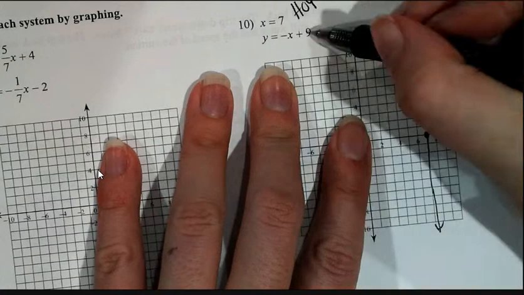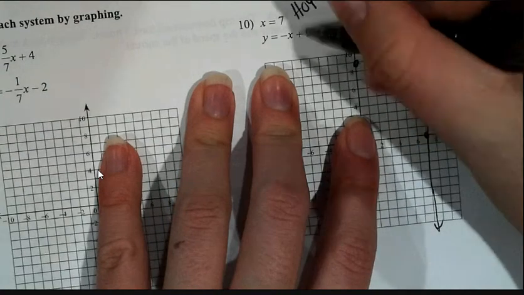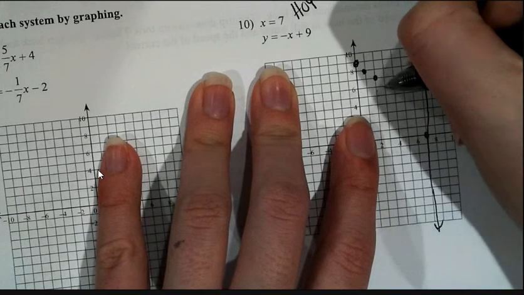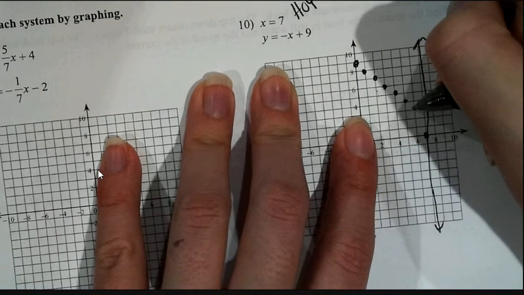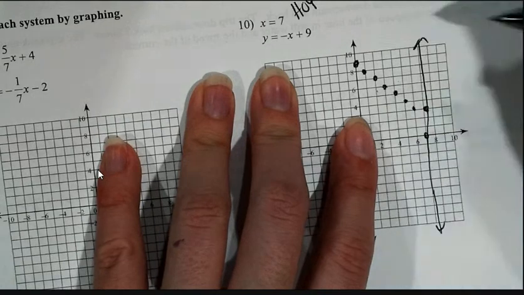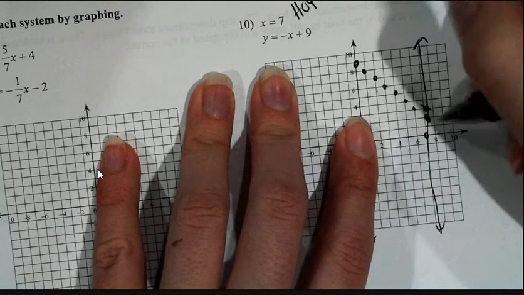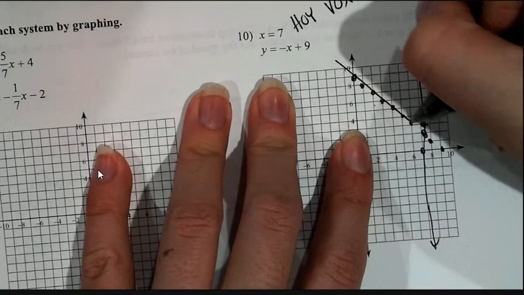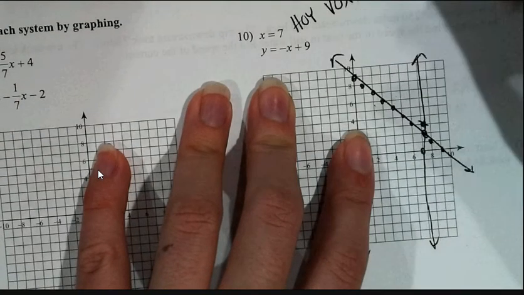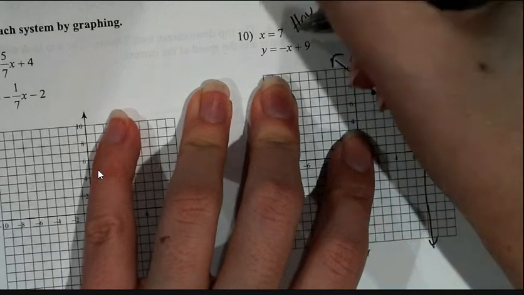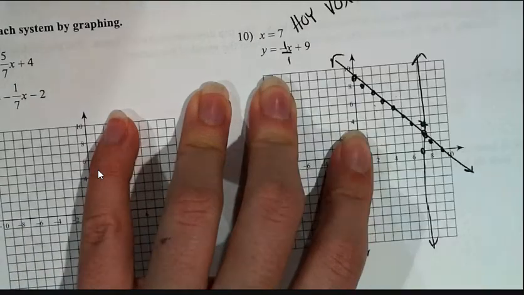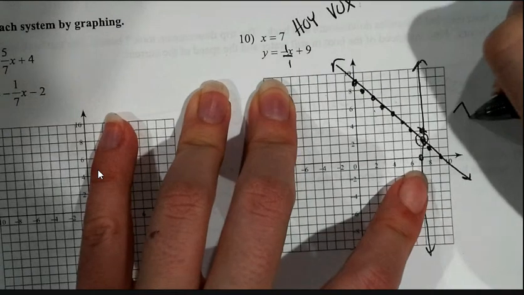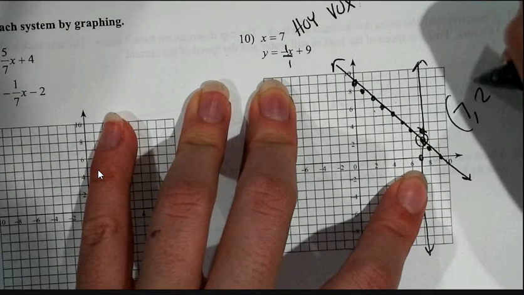My second equation, I'm going to start at positive 9, and then it's going to be down 1 over 1, down 1 over 1, down 1 over 1. Okay, and the reason I went down 1 over 1 is because my slope is equal to negative 1 over 1. So they intersect right here, which is at (7, 2).